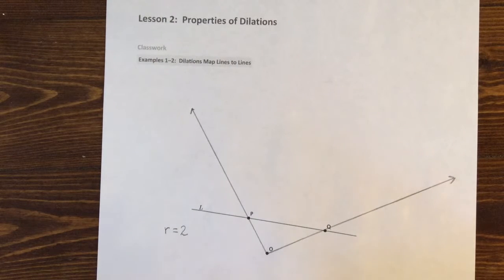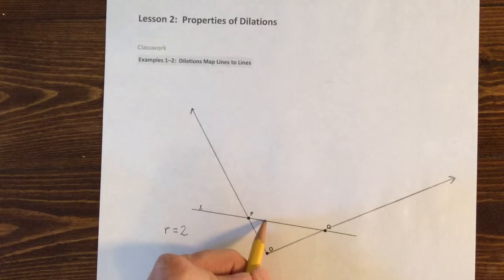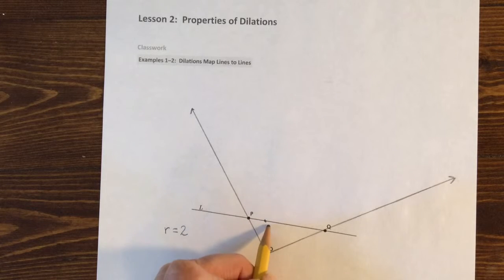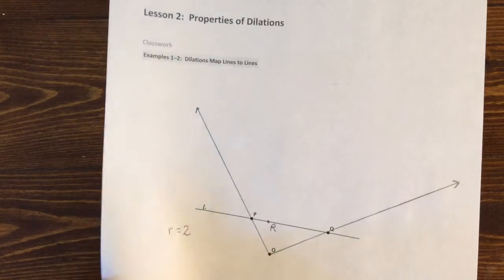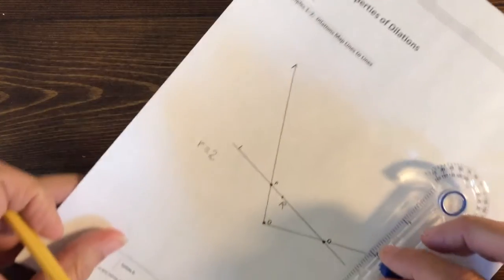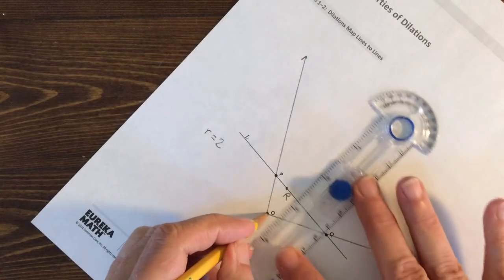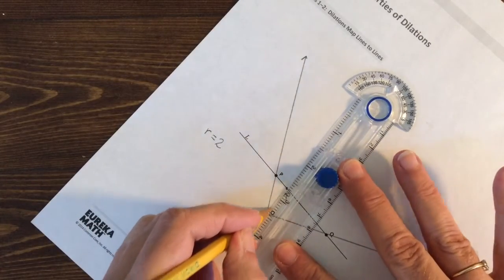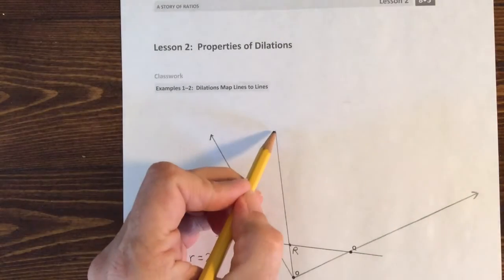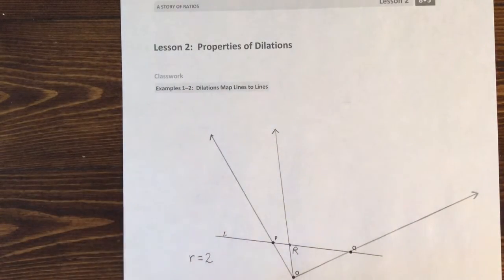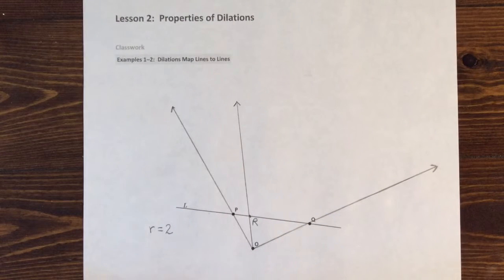Just for fun, I'm going to have you pick another point on this line. Let's call it R. And you can put it anywhere you want. You can put it outside, you can put it inside, and we'll also connect that with a ray. All right, so now we're ready to dilate by a scale factor of 2.